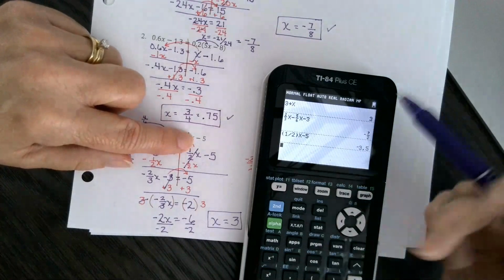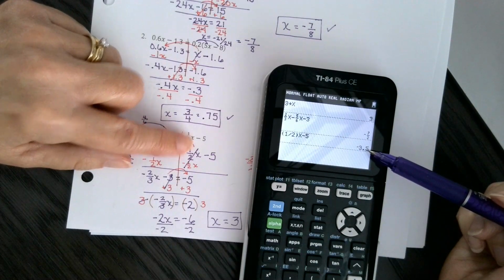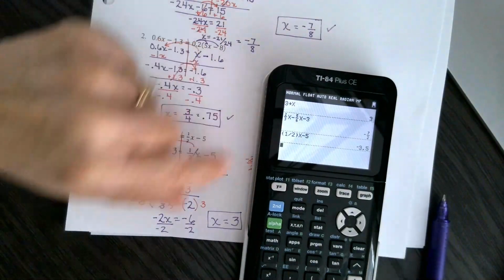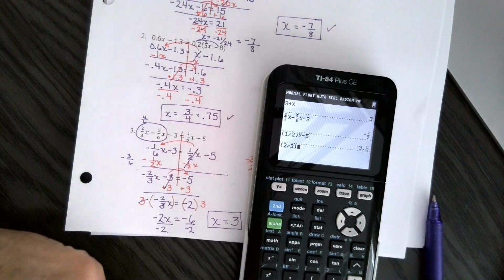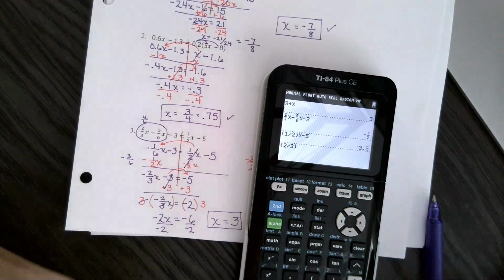See, that's the difference. If I use my fraction key, it gives me a fractional answer. If I don't, it gives me a decimal, because my calculator just thinks you're working with numbers. The only time that your fractions have to be in parentheses is when you're dividing.